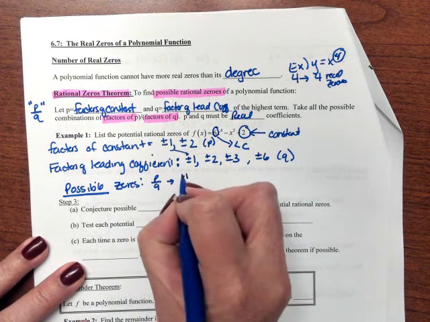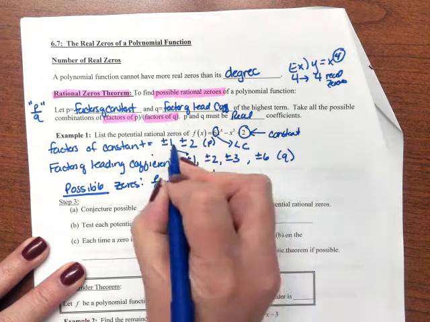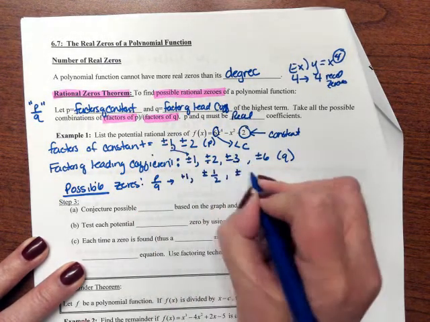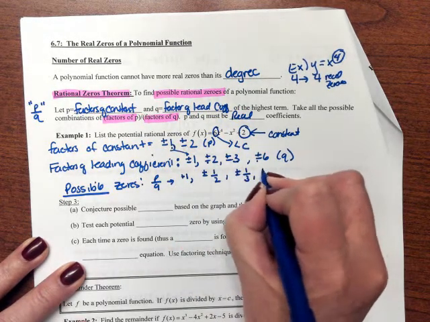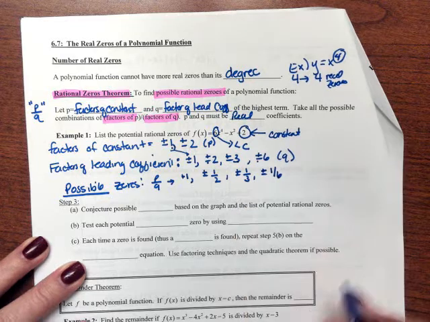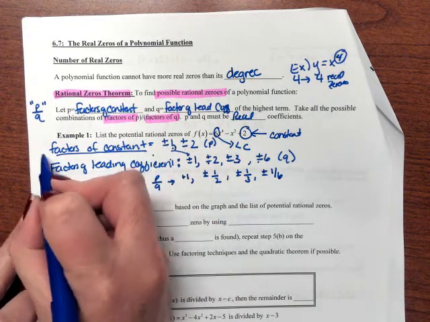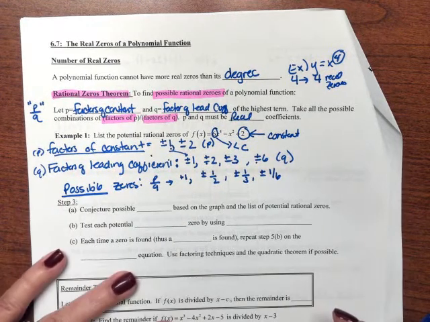So plus or minus 1 over 1, which is just 1. Plus or minus 1 over 2, again, 1 divided by 2. Plus or minus 1 divided by 3, and then plus or minus 1 divided by 6. So again, the factors of the constant are my P, that's the numerator. The factors of the leading coefficient, that's the Q, that's the denominator.